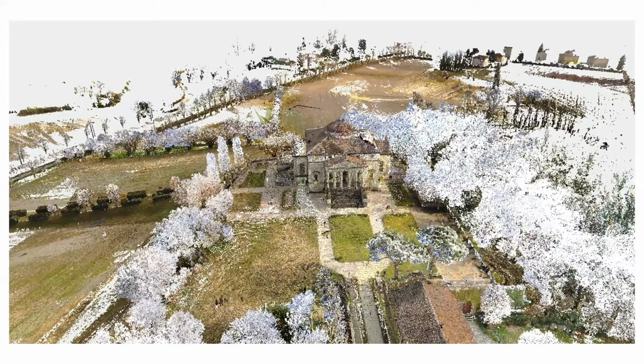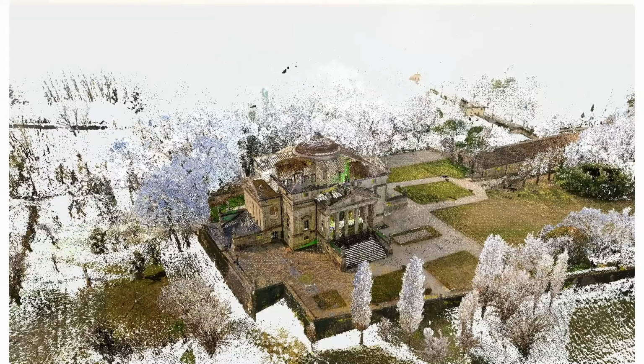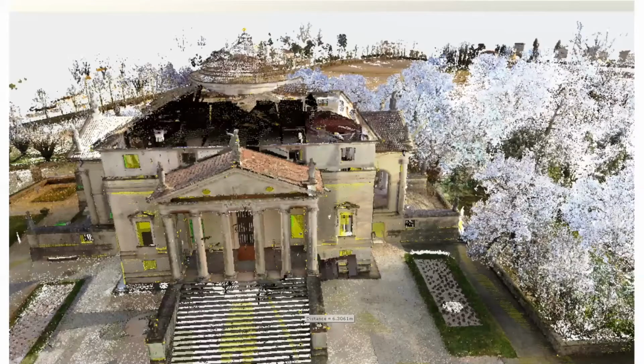So here's the Villa La Rotonda that we went to in Italy. We used the laser to do about 140 scans that I registered here. Even though I do like laser scan for trees, vegetation, things like that, I did have to use the quadcopter to get the roof, which I haven't tried to apply yet.